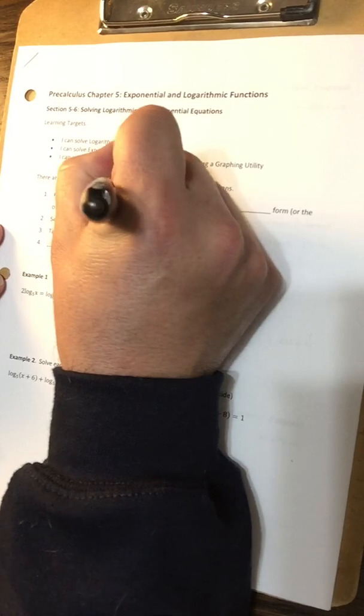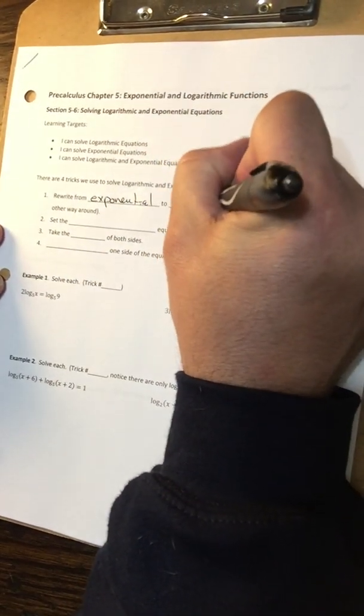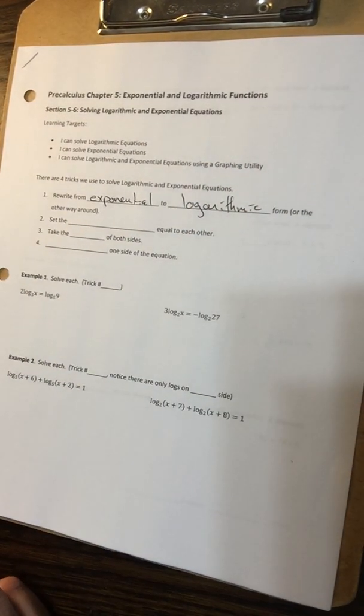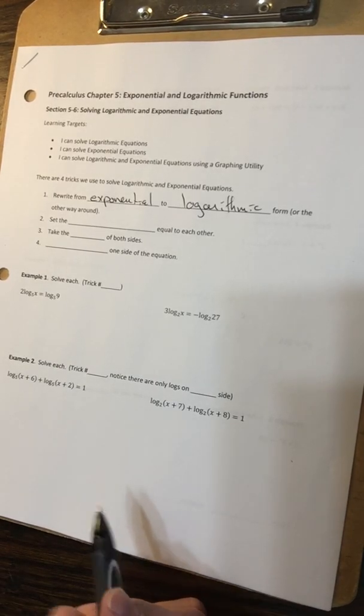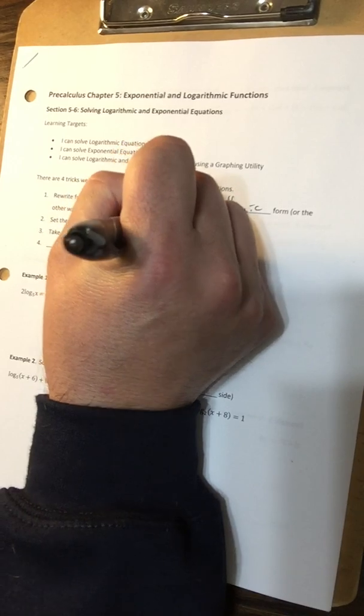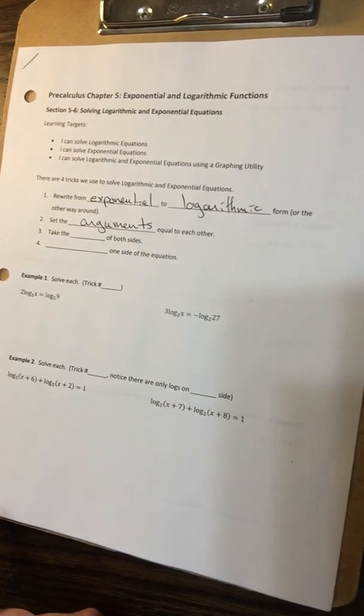Rewrite from exponential to logarithmic form, or the other way around. Actually, just rewrite the thing, and then you'll be able to solve. Set the arguments equal to each other. I keep saying that word. That's the stuff inside the parentheses, like this x plus 2 right here is an argument.